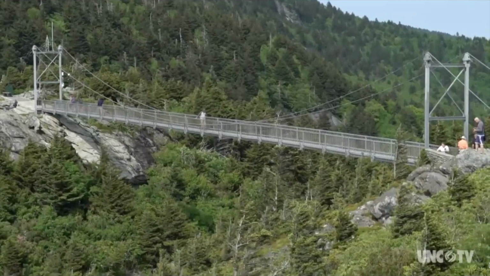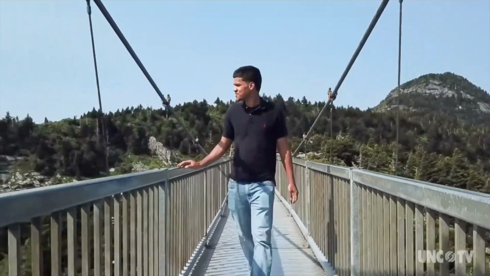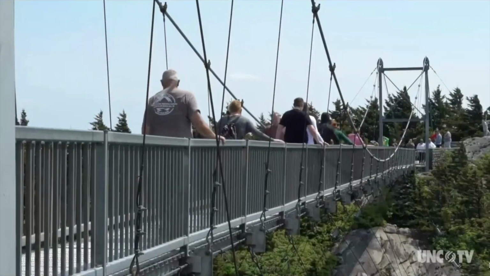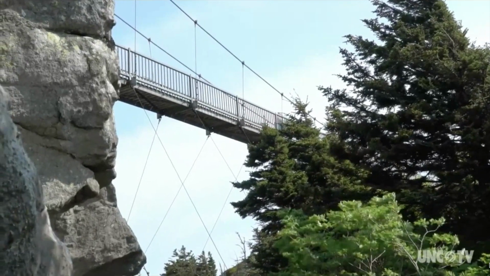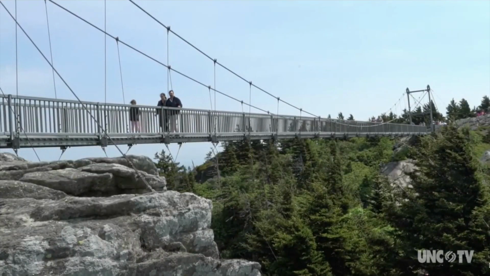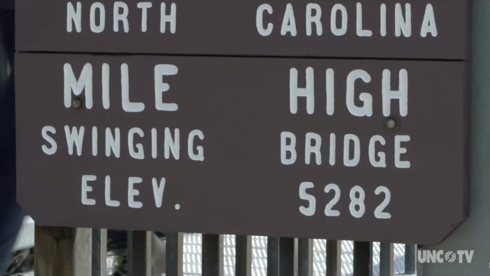Mile High Swinging Bridge is probably the top attraction at Grandfather Mountain. It was built in 1952. It's a 228-foot long suspension bridge. It's about 80 feet above the gorge below it, but is exactly 1 mile above sea level, hence the name Mile High Swinging Bridge.